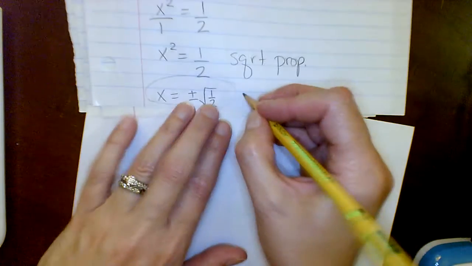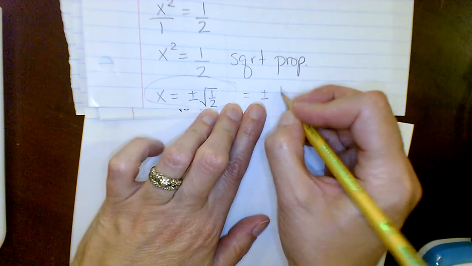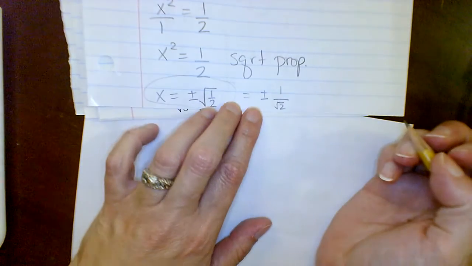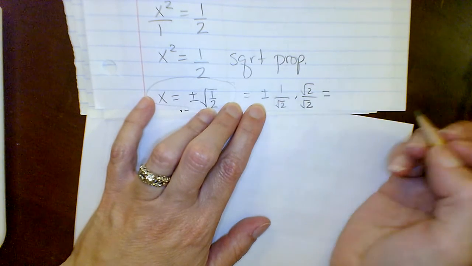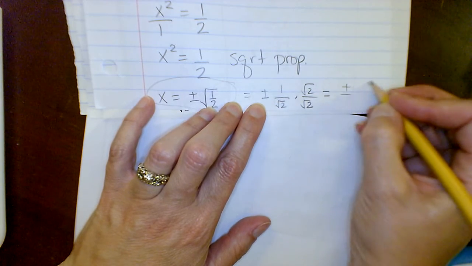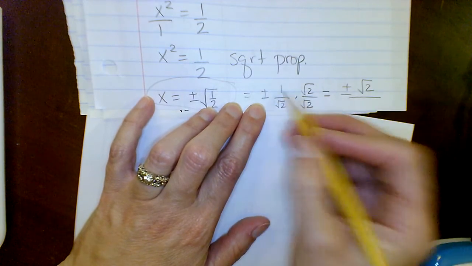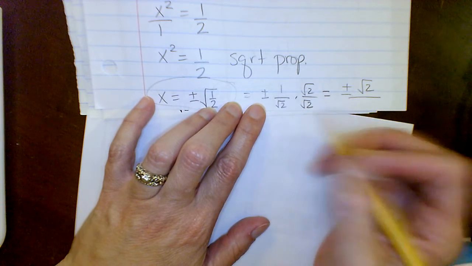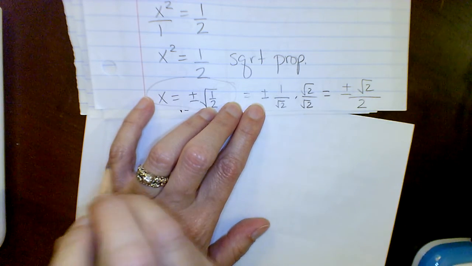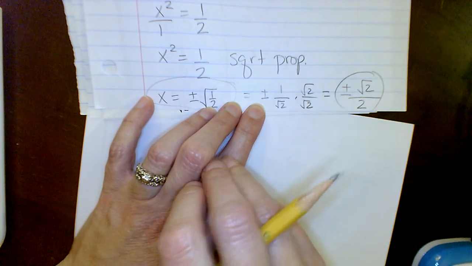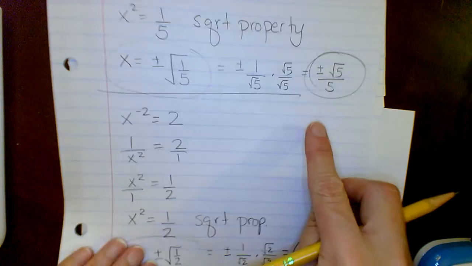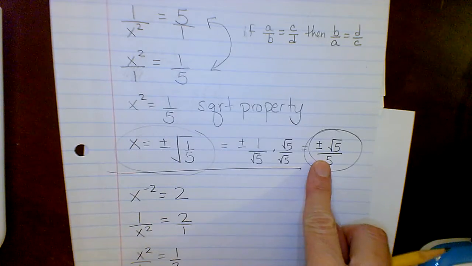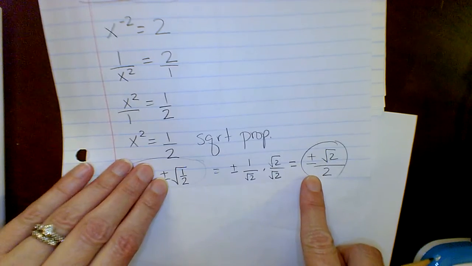So there's 2 answers. Going down here, I get plus or minus the square root of 1 over the square root of 2. Rationalize that by multiplying by that denominator over itself, and I get plus or minus 1 times the square root of 2, I don't have to write that 1, over the square root of 4, which is just 2. So there's my other solutions. So those 2 and those 2.